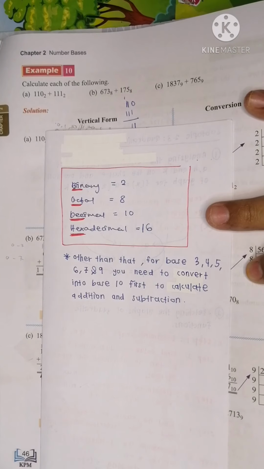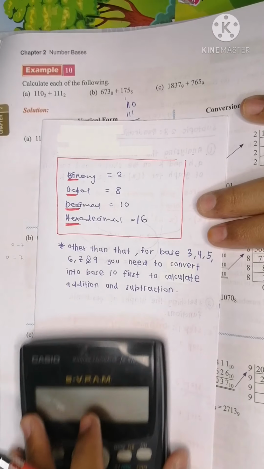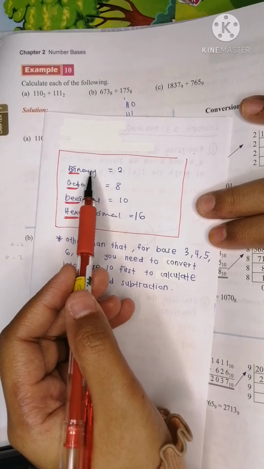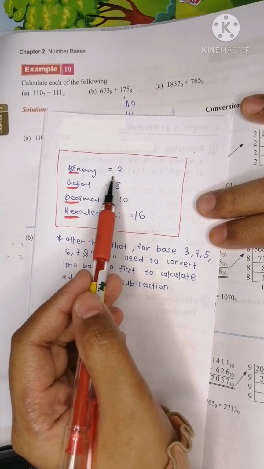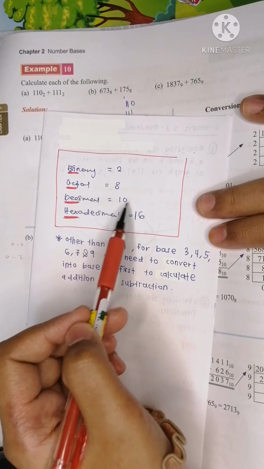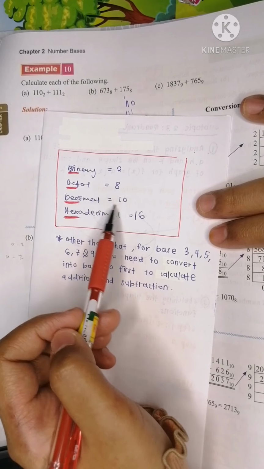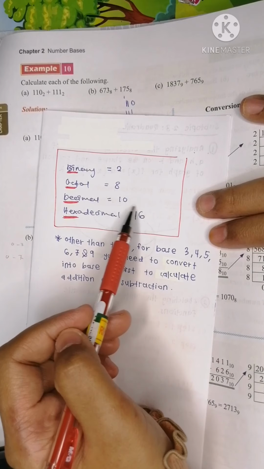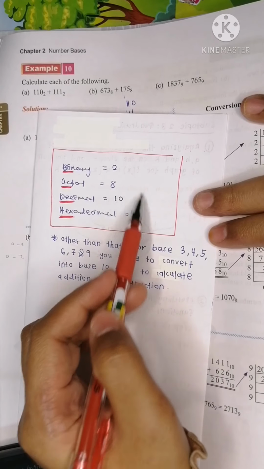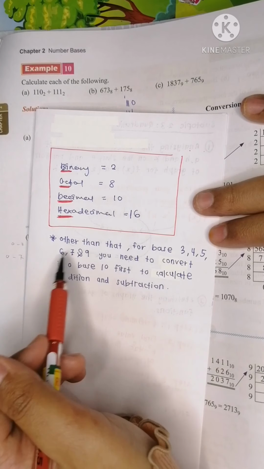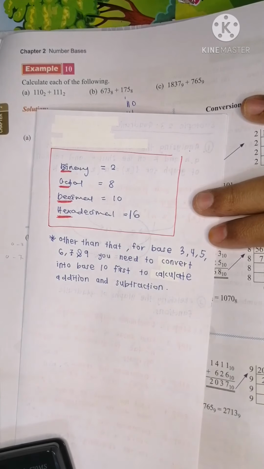Okay, now we proceed with how we want to use the calculator. Look at here. This is binary, which is base 2. Octal means base 8. Decimal means base 10, which is the normal number that we usually use in our daily life. And hexadecimal is base 16. Other than all this, for base 3, 4, 5, 6, 7 and 9, you need to convert into base 10 first to calculate addition and subtraction.